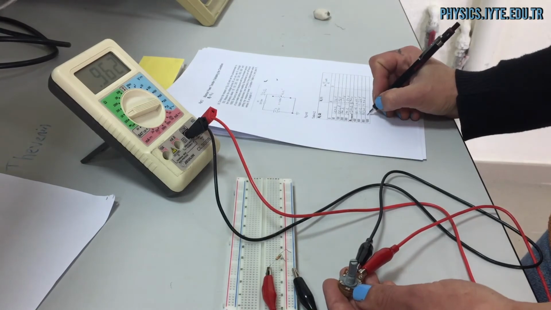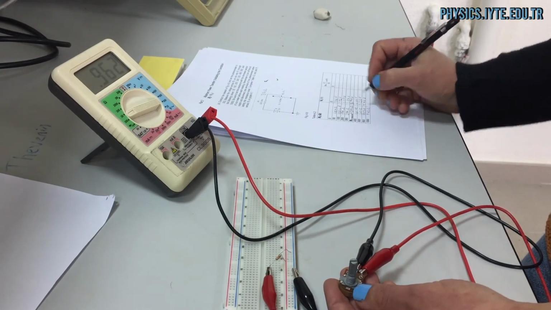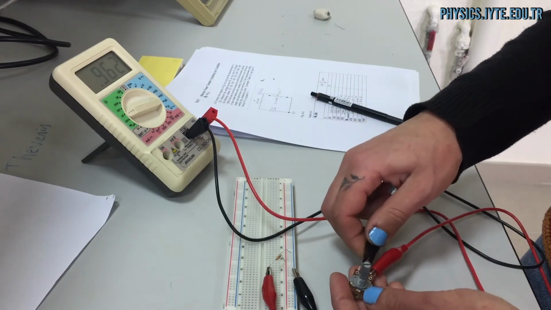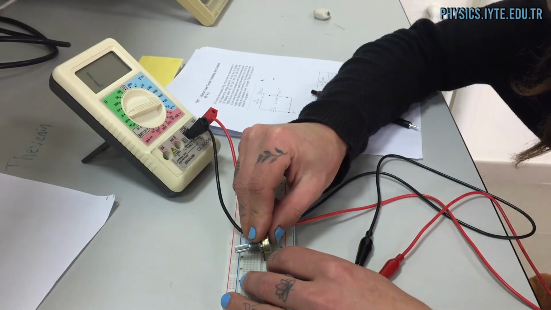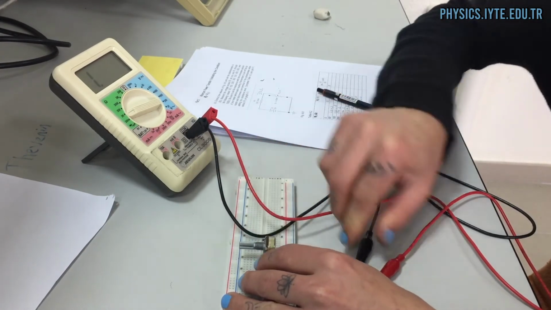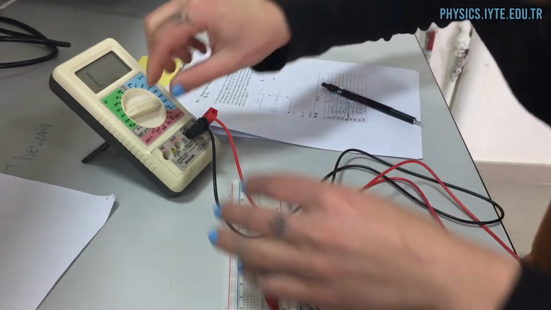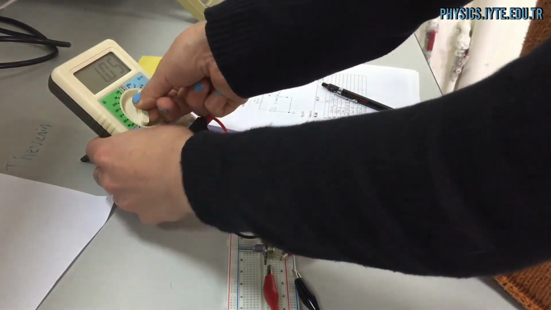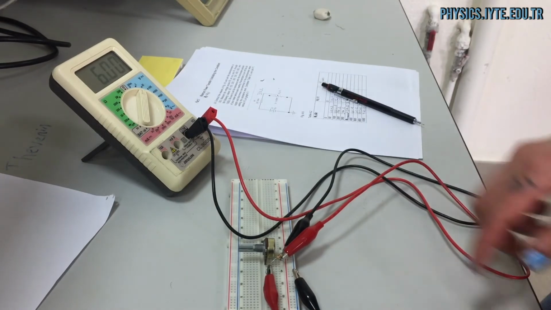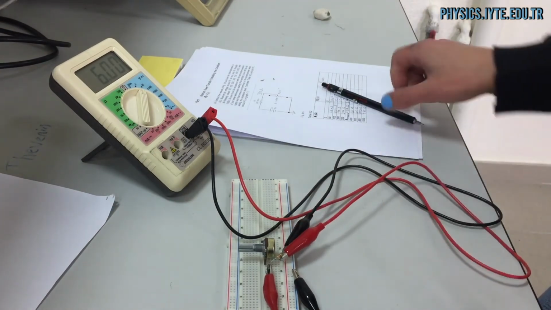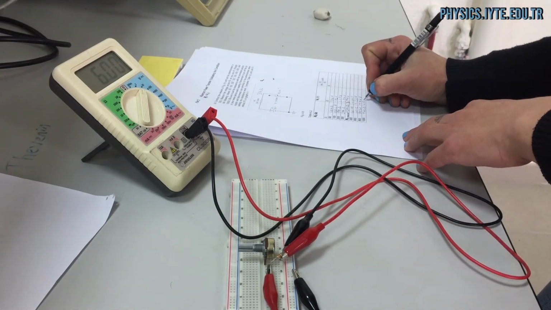And lastly, the value will be noted as 962 ohms. And the corresponding voltage value will be noted as 6 volts.